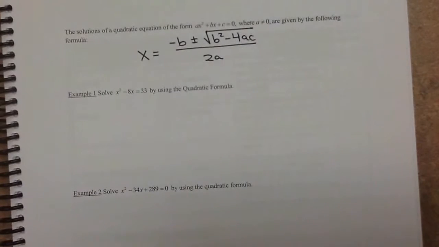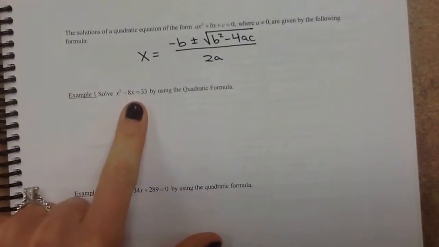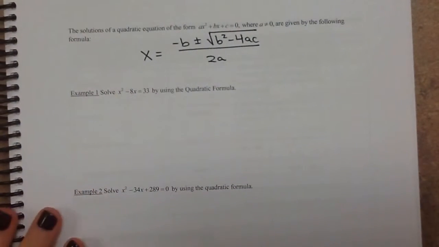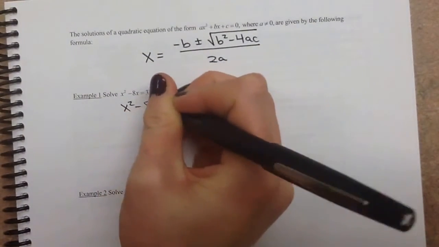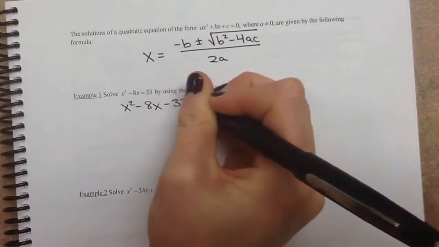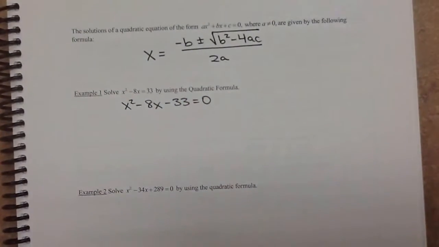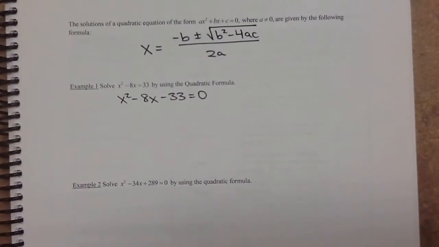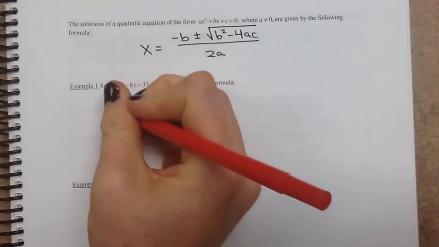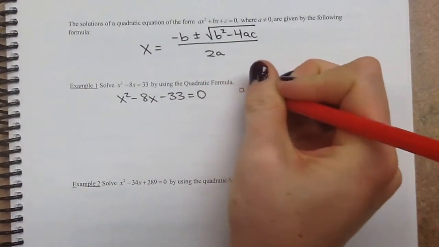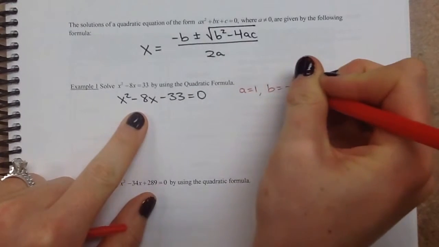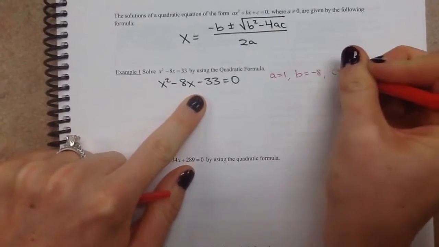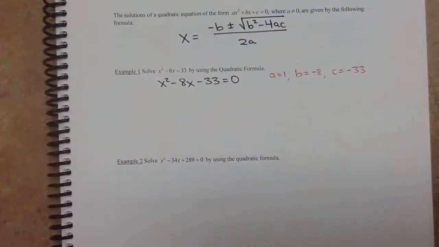Basically what we need to do is make sure that we are in standard form, meaning everything is on one side. So this one, we need to move the 33 over. So minus 33 equals 0. Again, you cannot use the formula until you have 0 on one side. Here a would just be 1, since there's technically a 1 in front of the x squared. B would be negative 8, that's what's in front of the x, and c would be negative 33. So we're just plugging those 3 values into this formula up here.